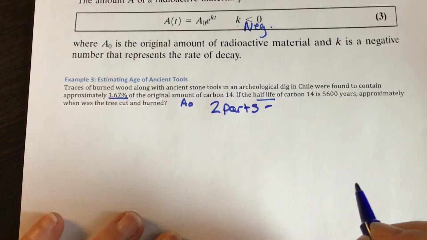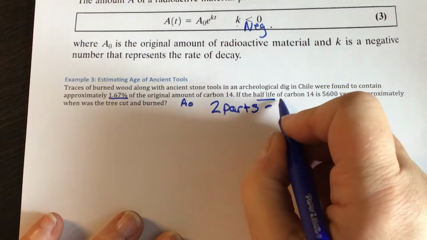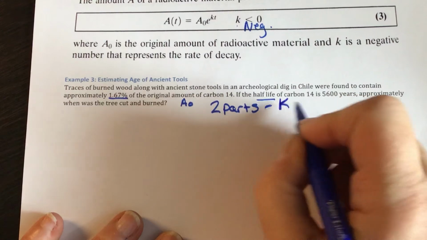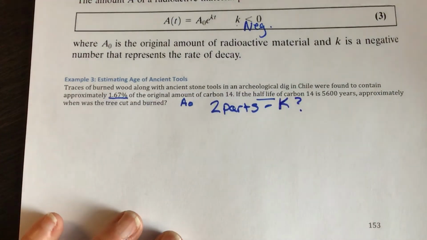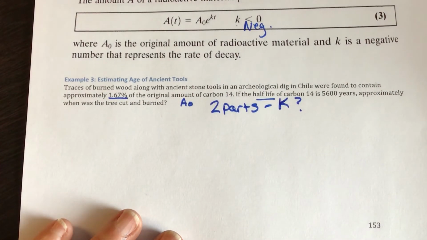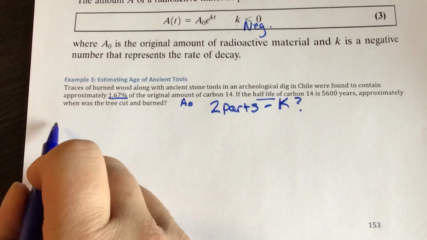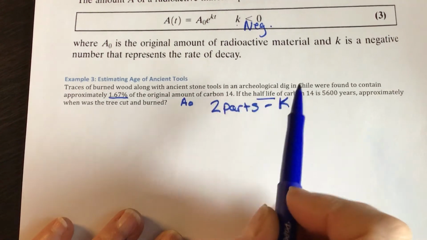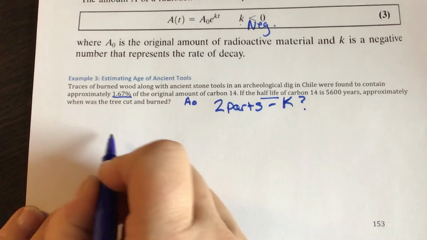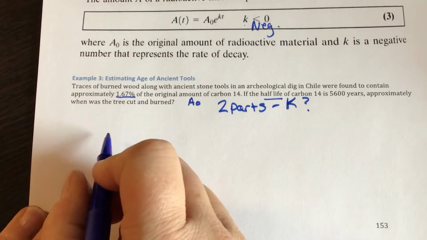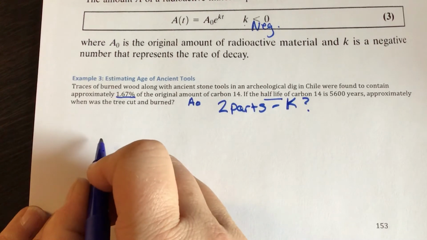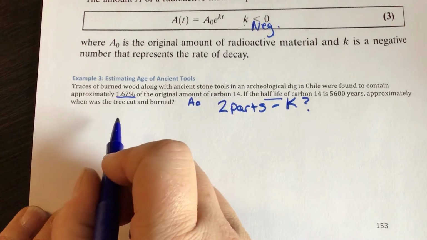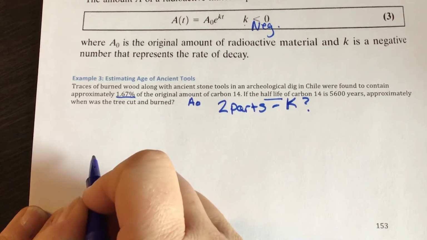Okay, so first of all, we're going to have to find K. We don't know what the rate of decay is, but I can find it if I think about the half-life. Now, the half-life is the amount of time it takes to get half of the original material.